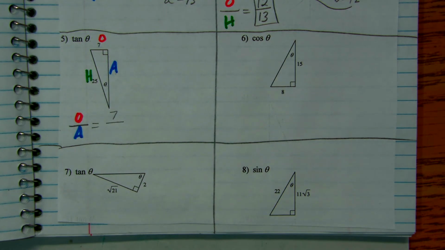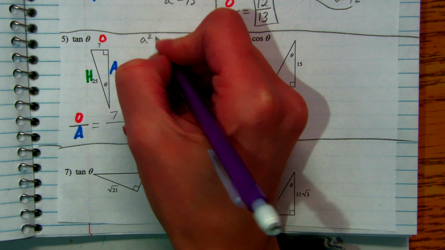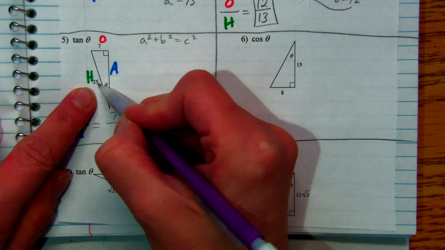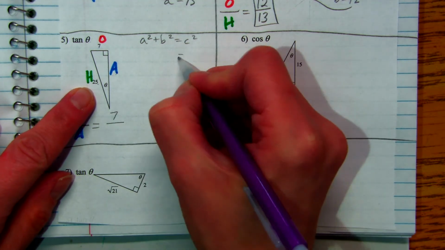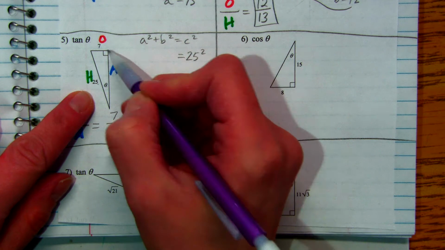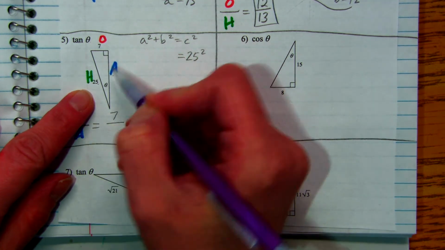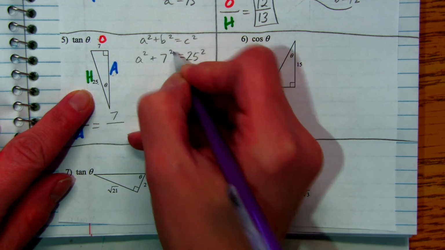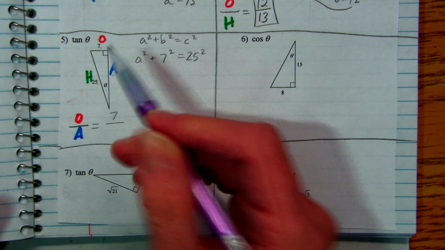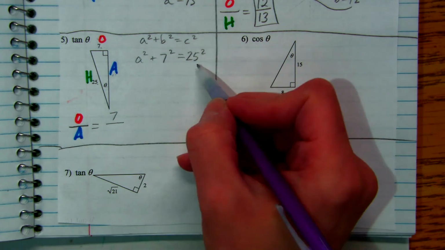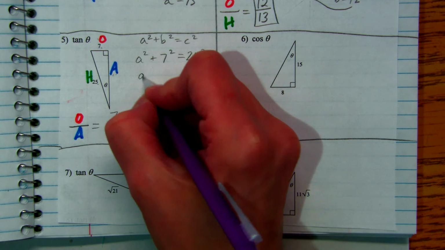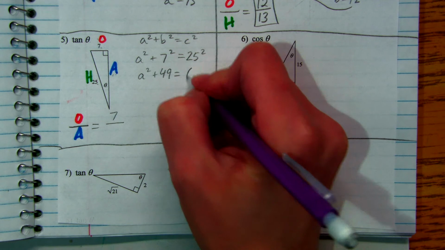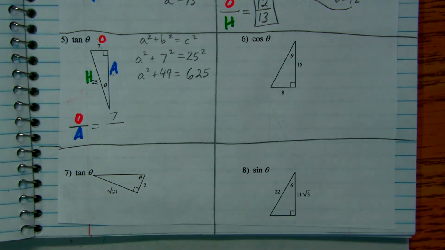So we're going to use the Pythagorean theorem. a squared plus b squared equals c squared. We have to make sure that our hypotenuse goes over here for c. So I'm going to do that first. That's 25 squared. And then the 7 and the side that's missing can be my a and b. So I could have a squared plus 7 squared, or 7 squared plus b squared, however you want to do it. And then it equals 25 squared. So 7 times 7 is 49. 25 times 25 is 625.